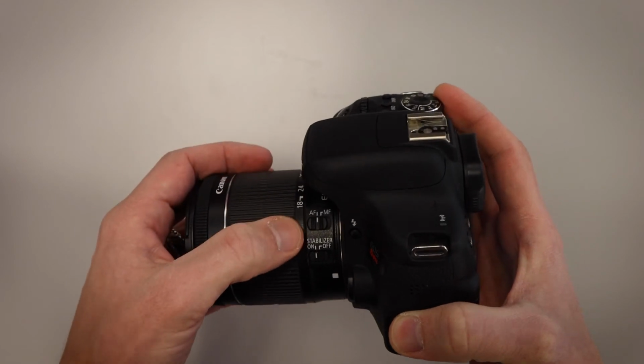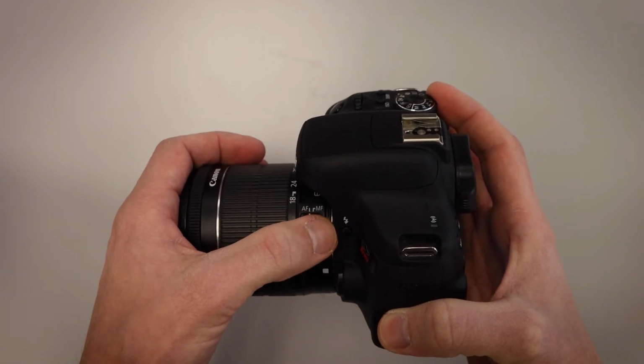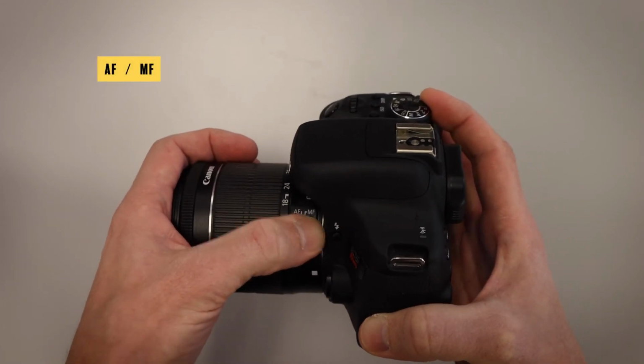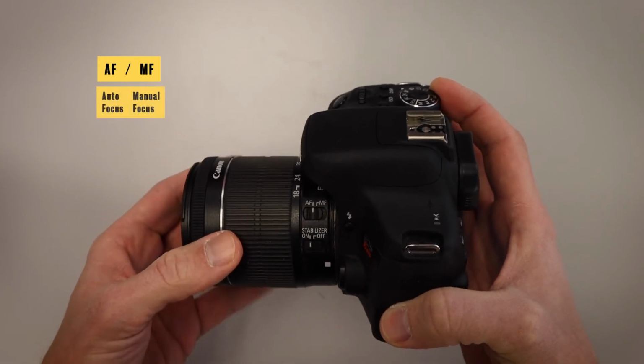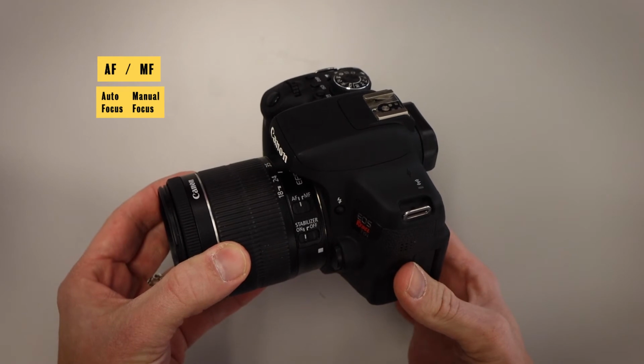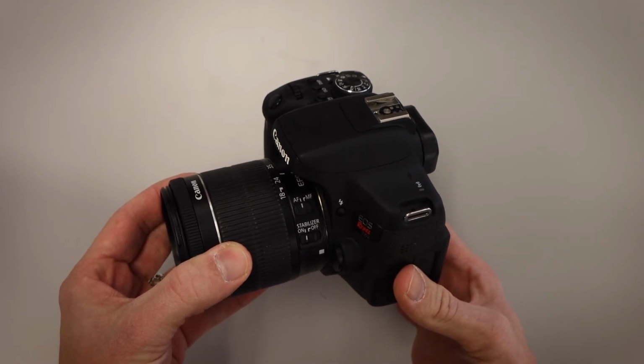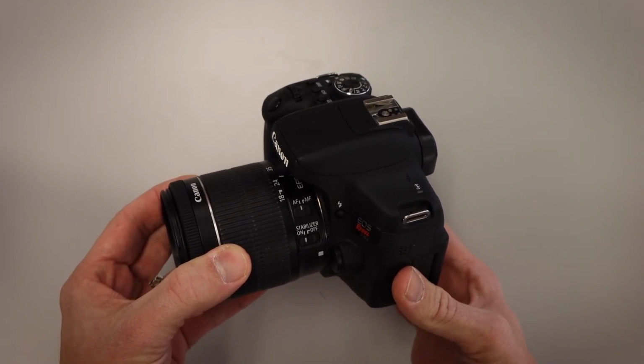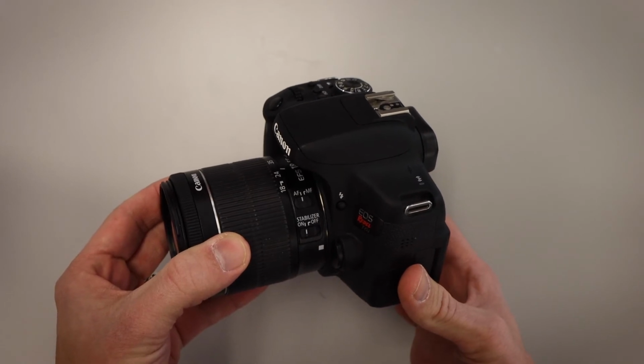On the lens itself, you'll notice that located on the left-hand side, there's a switch that says AF and MF. This stands for autofocus and manual focus. The difference is essentially whether the camera is going to do the focusing on the lens for you, using its built-in autofocus points, or if you would like to manually focus the lens yourself.